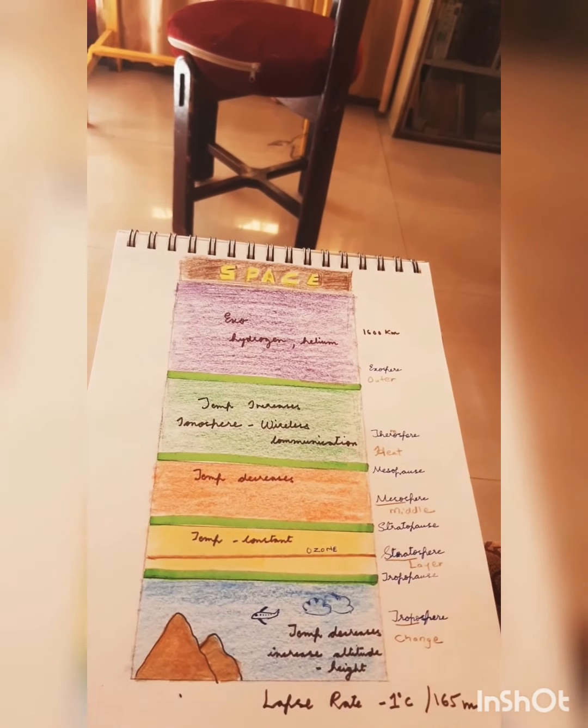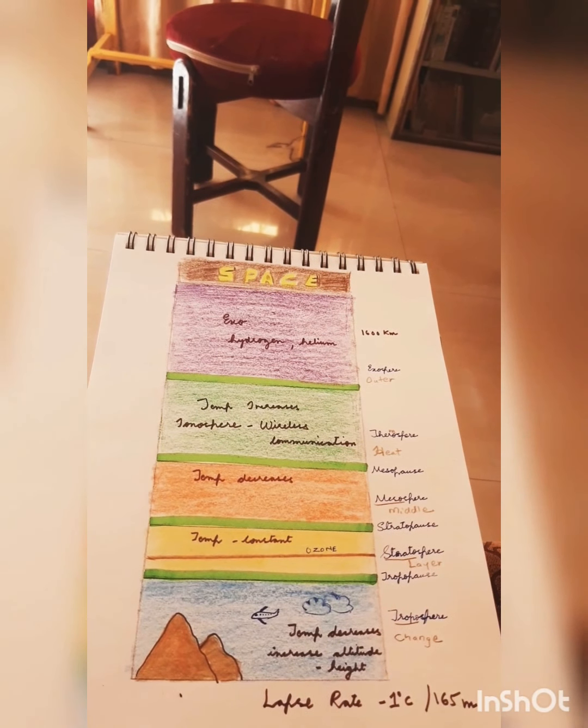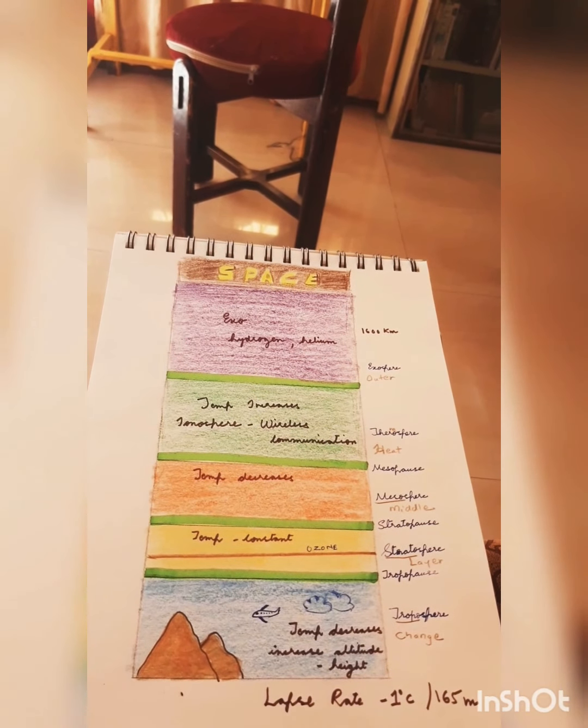So this is all about the 5 major layers of the atmosphere.